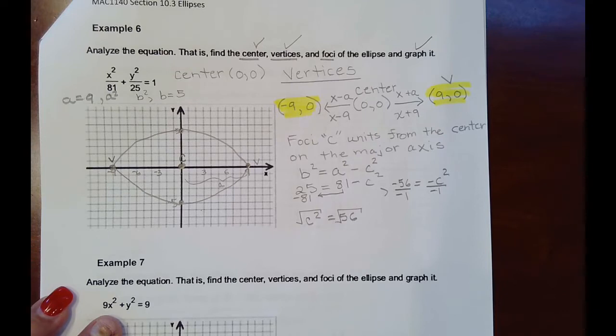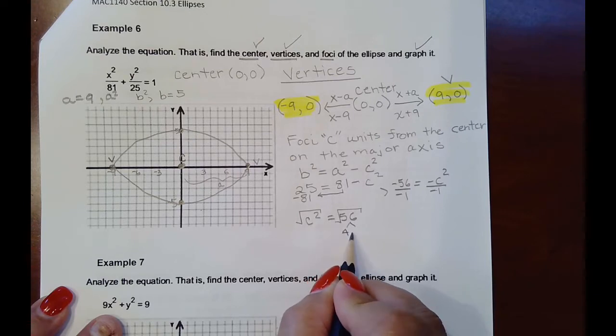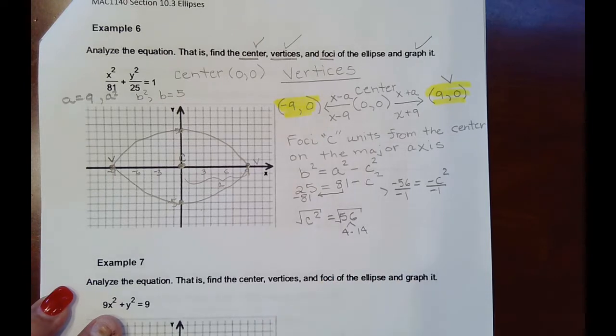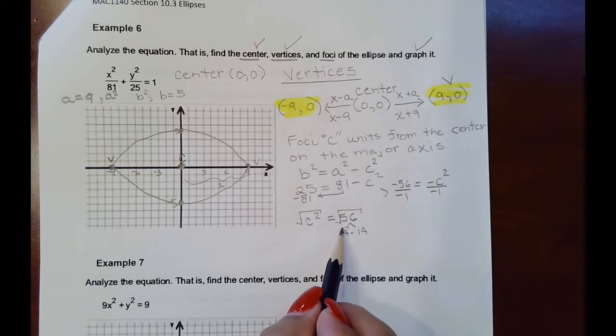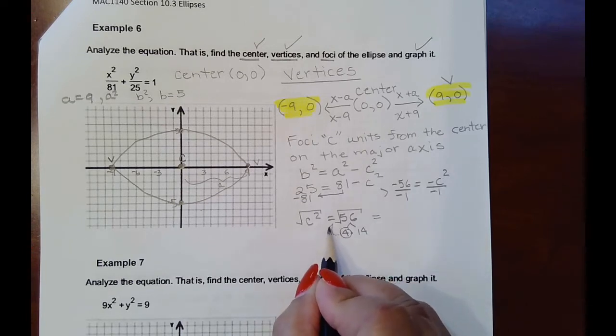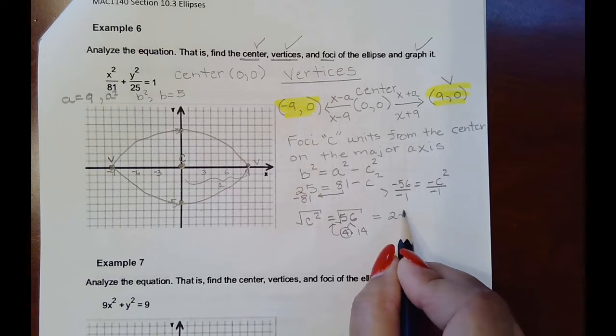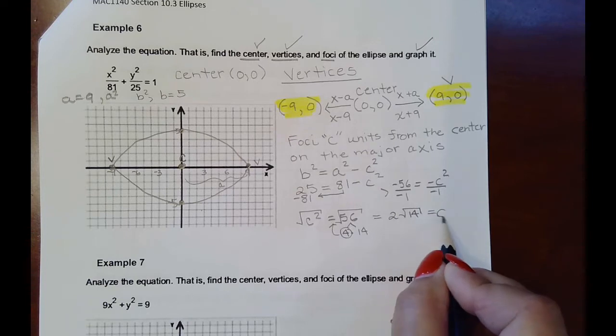All right, so let's see, I believe 4 goes into this. If you divide 4 into 56, you get 14. So there we go. And if you break down 14 any further, you're just going to get 2 times 7, both of which are prime numbers. Therefore, you're not going to get anywhere, even if you do break this down further. So we're going to take the square root of this, which comes out as a 2, while the 14 remains inside. And that's what C is.